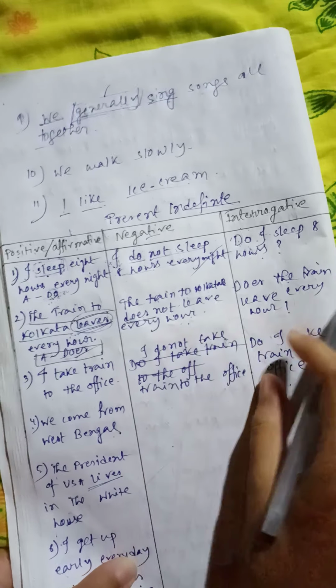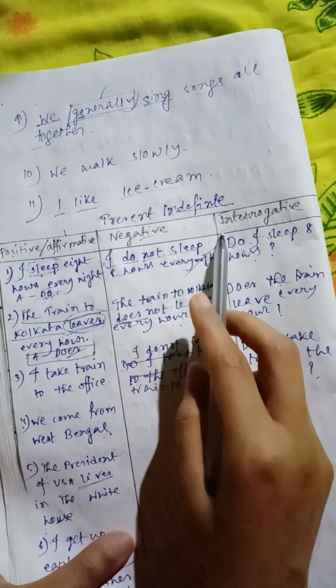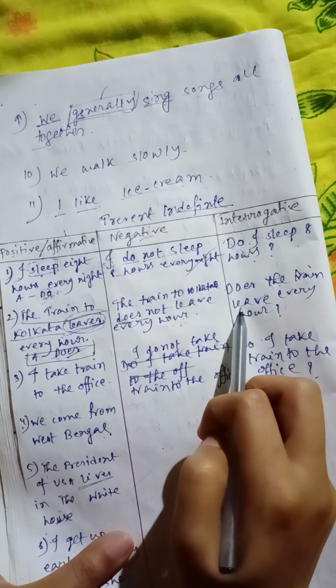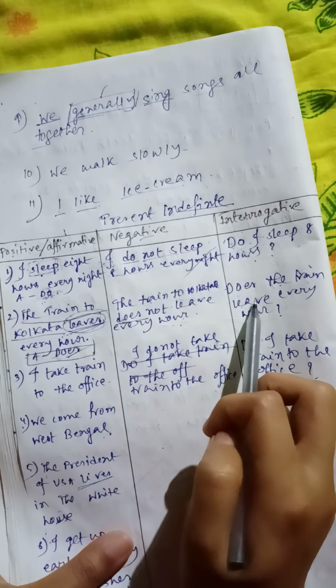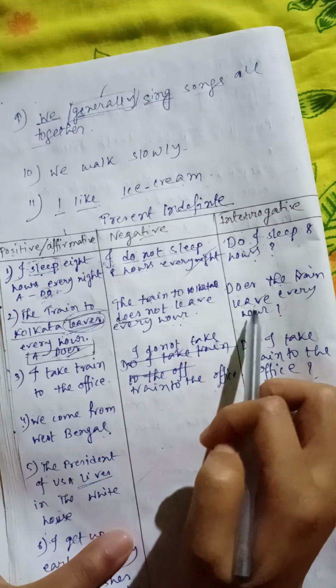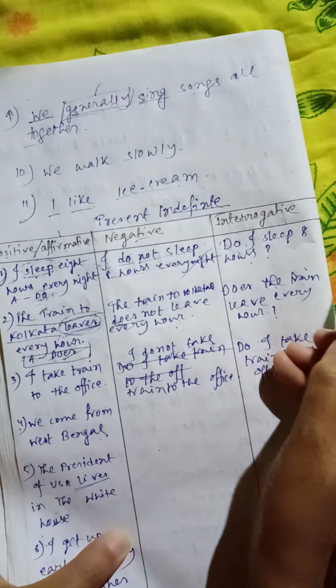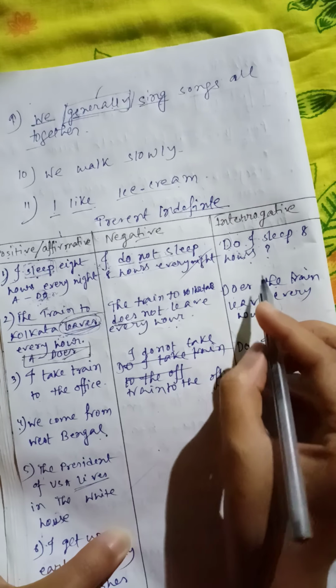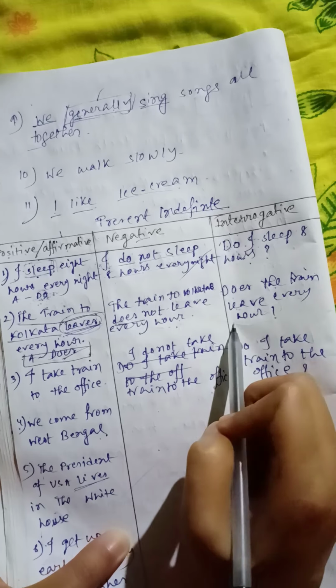Got it? And if you want to change this sentence into an interrogative one, then again put this auxiliary verb before the subject. Does the train to Kolkata leave every hour? Here I forgot to write the phrase to Kolkata, so write it yourself. Does the train to Kolkata leave every hour?